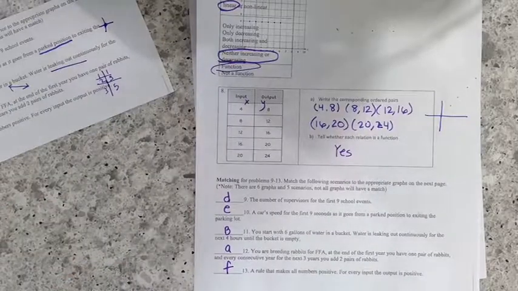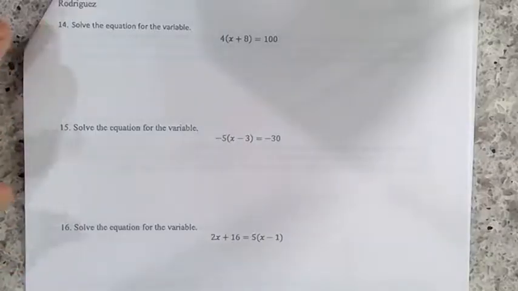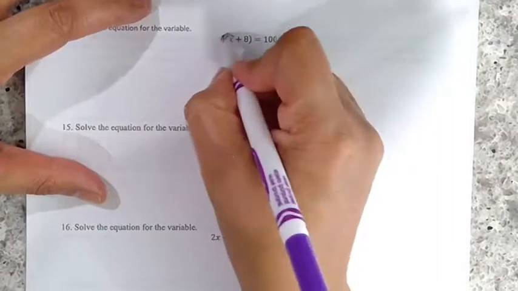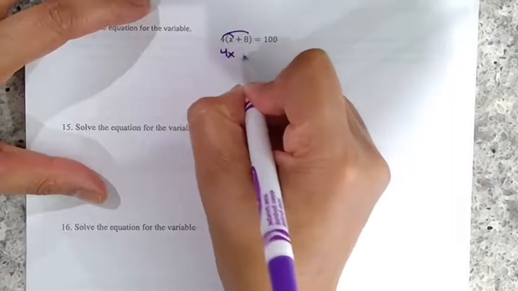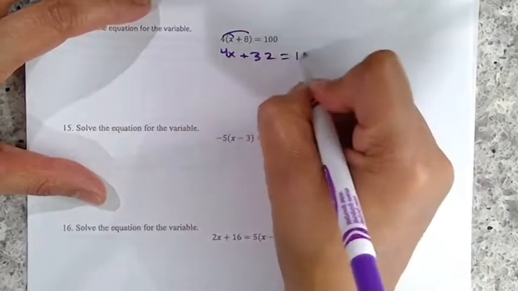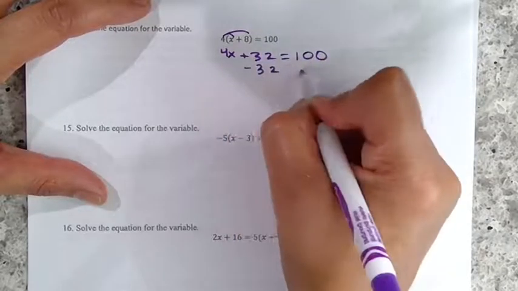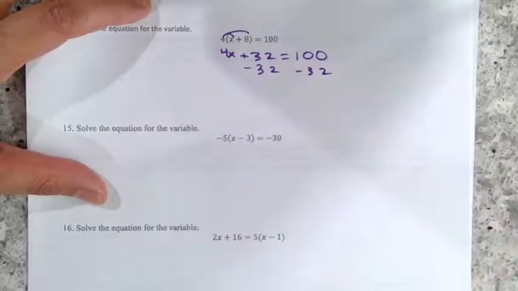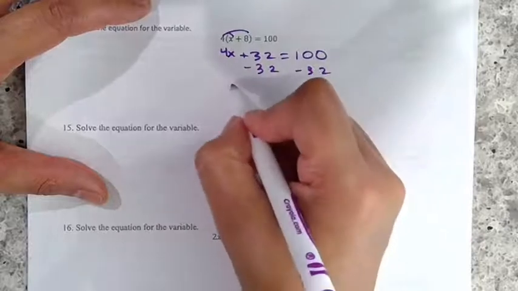Okay, so I went back and added those on the other. All right, so here we're just going to solve. So distributive property. Subtract 32 from both sides. And then divide by 4.